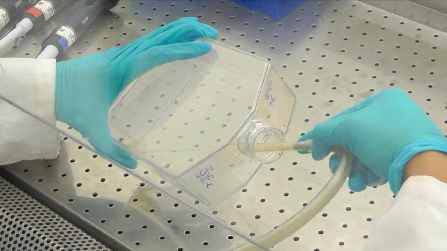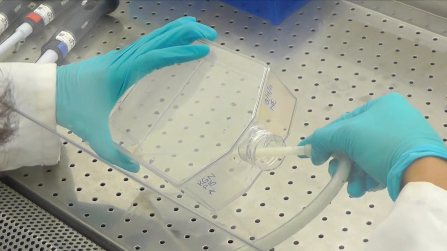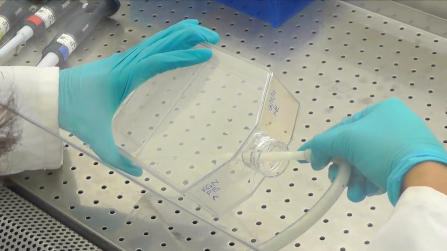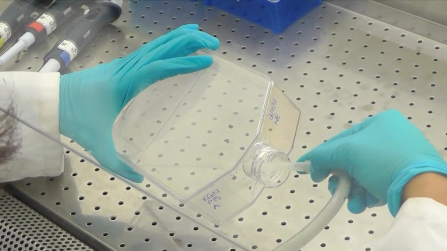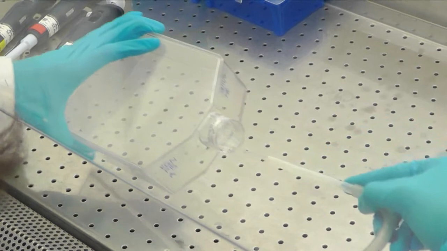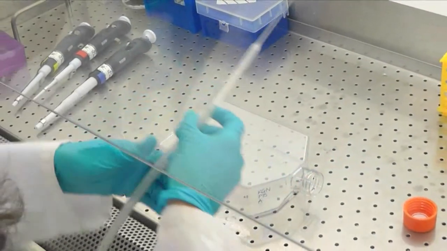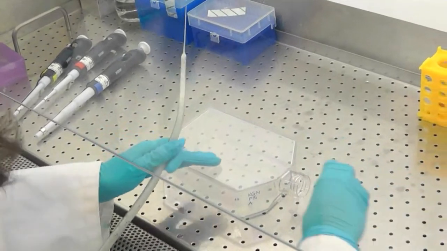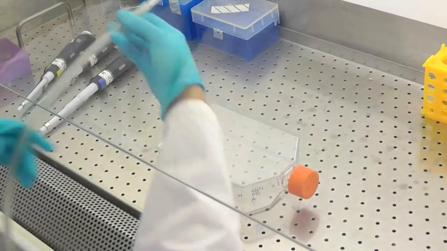To passage the cells, the media bathing the cells first needs to be removed. This can be done using a glass pipette attached to a suction tube as shown here. It is recommended that you ensure the suction tube is sterile before use to prevent contamination of your culture. Don't touch the bottom of the flask as this can disturb the cells. Tilt the flask instead, as this ensures that all the media is in one corner and will make it easier to aspirate.